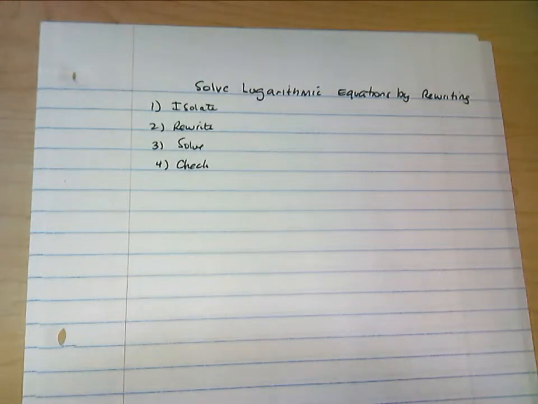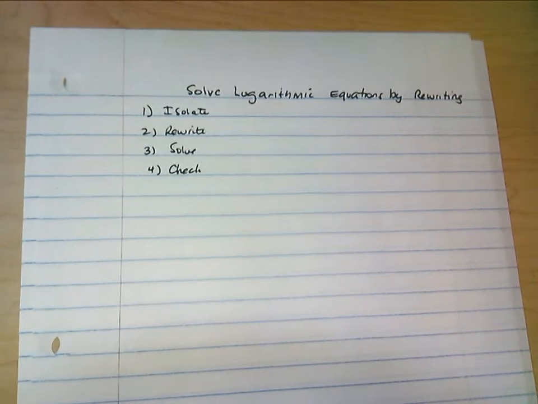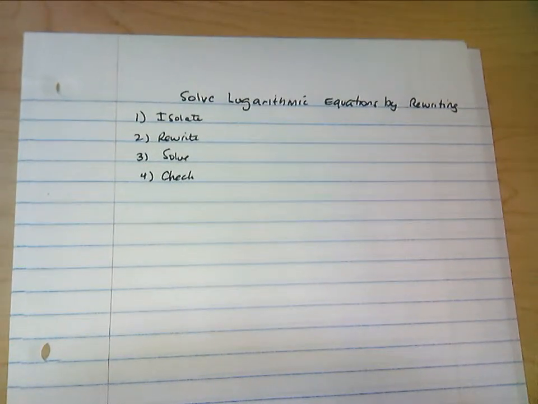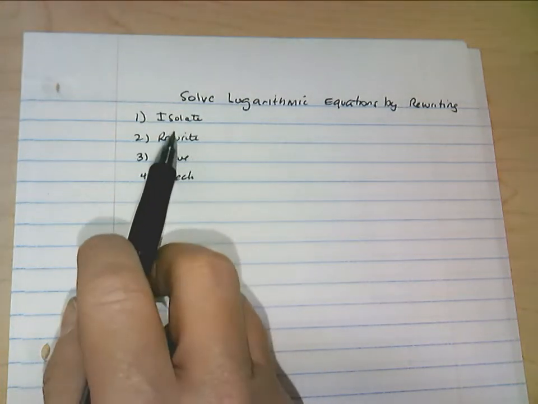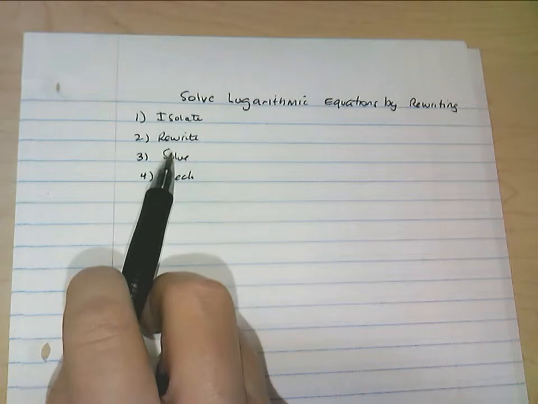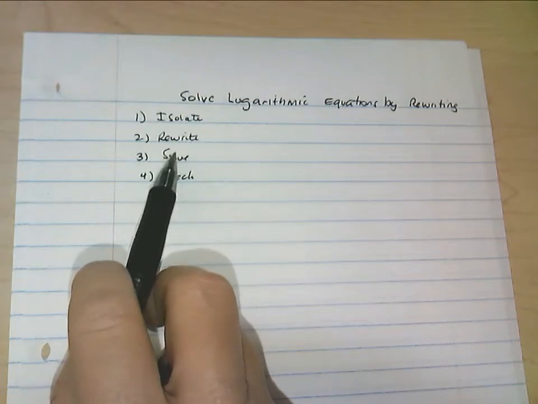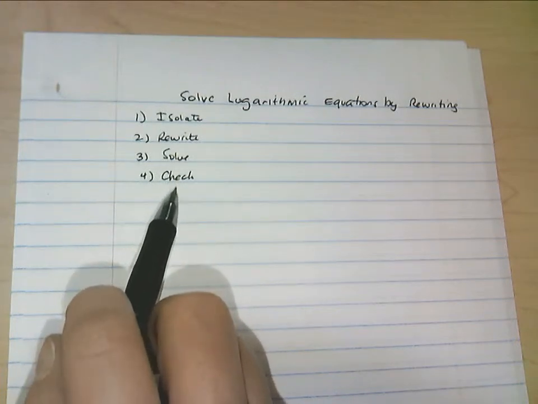I'm going to give a few examples of solving logarithmic equations by rewriting. The steps that I do with the logarithmic equations are the same ones that I do with exponential equations. I first need to isolate the logarithmic term, rewrite the logarithmic term as an exponential, solve it, and then check.